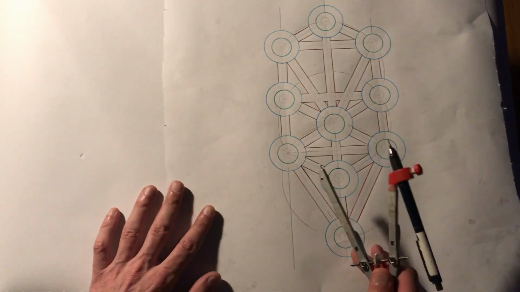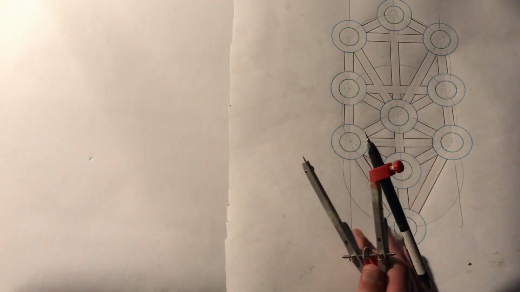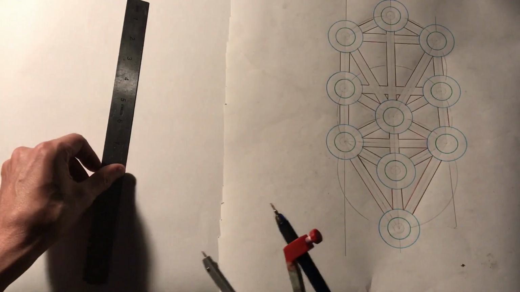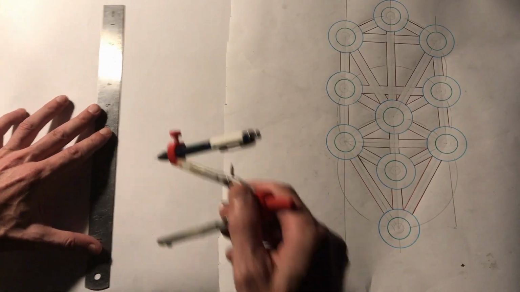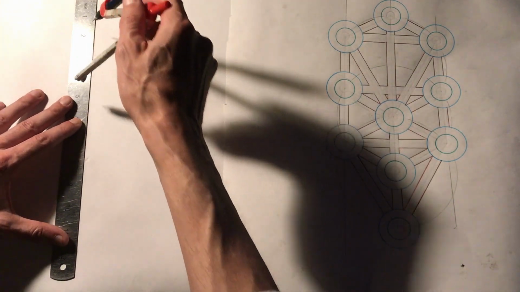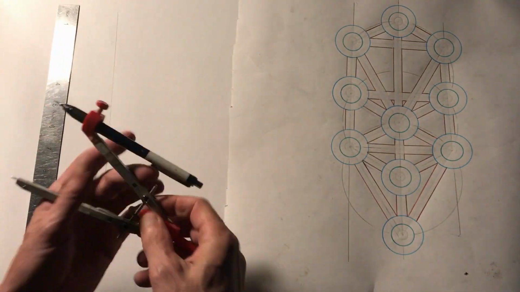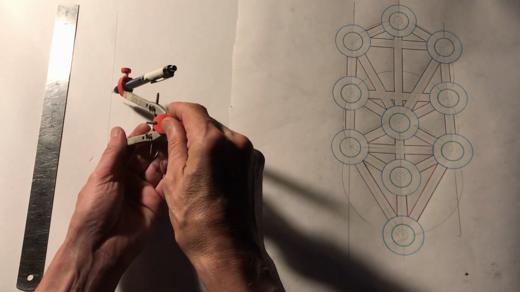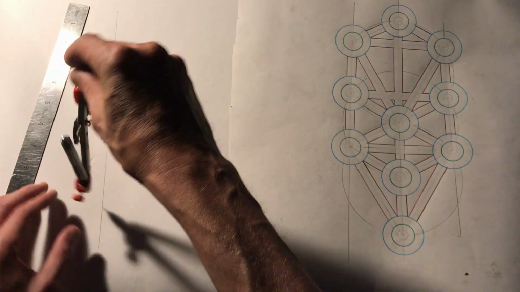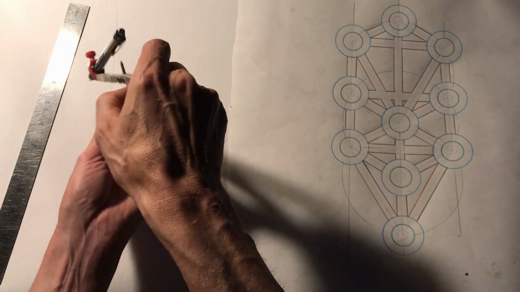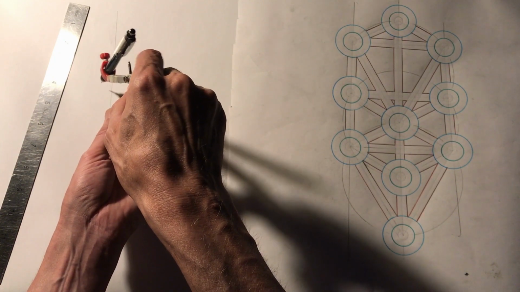So just as a reminder of this video, the basic template was for drawing the tree of life. I'll just show that over here first. That was a construction line, and then make it a little bit smaller, then a double Vesica Pisces.